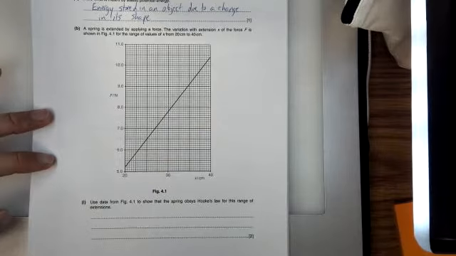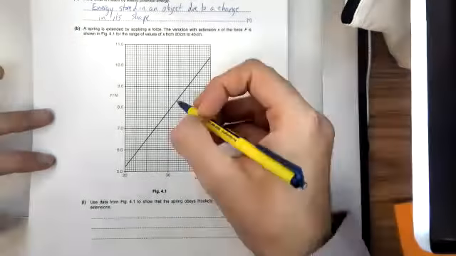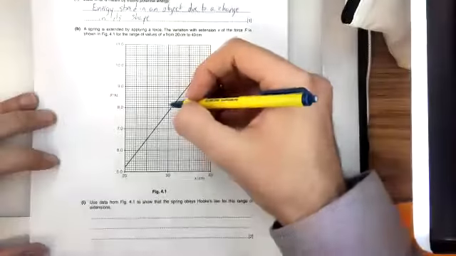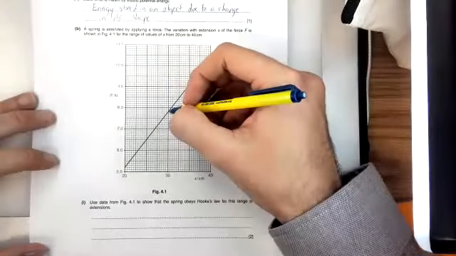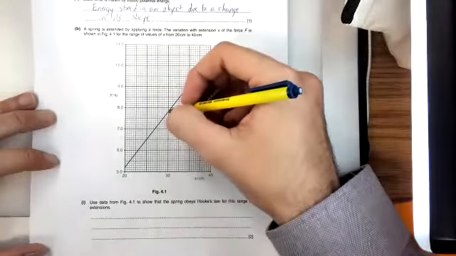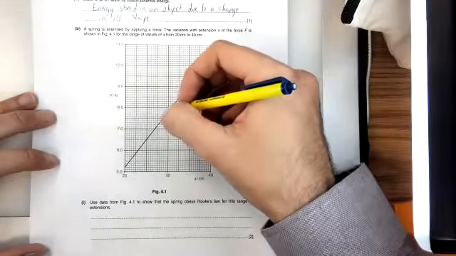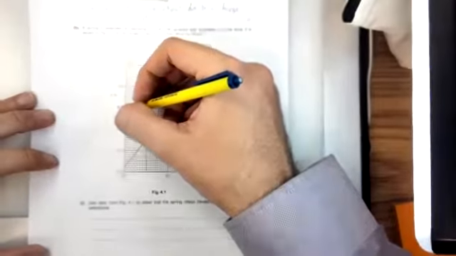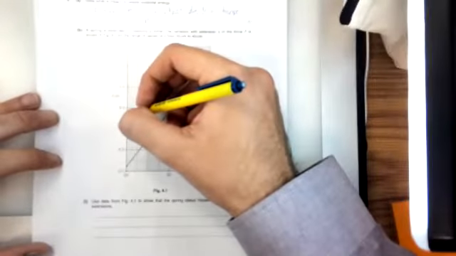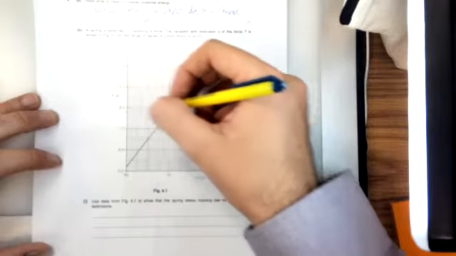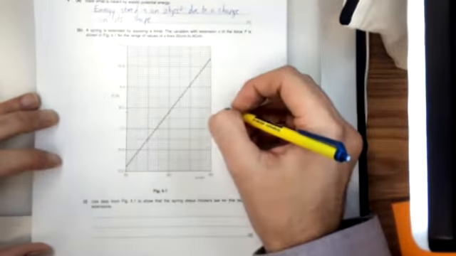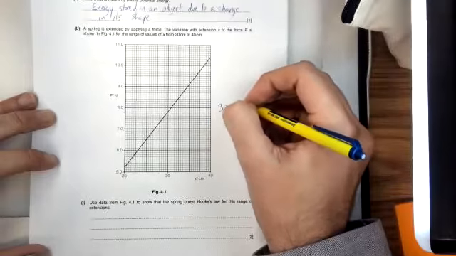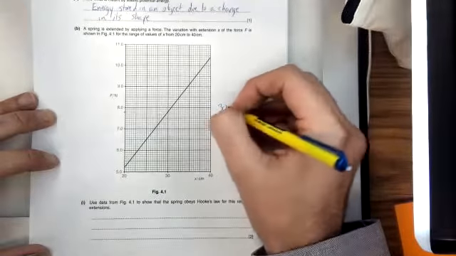How else might we be able to show that? You could look at some data points. If I zoom in right here at the 30 centimeter mark, extension, I can read off that it crosses here. And so this is 7.5, 7.6, 7.7, 7.8. So you've got this coordinate, 30 centimeters corresponding to 7.8 newtons of force.